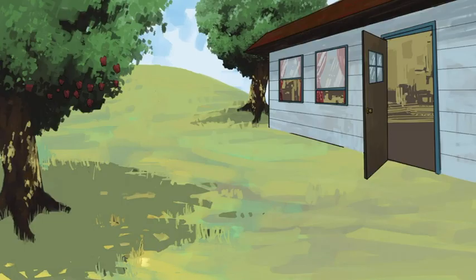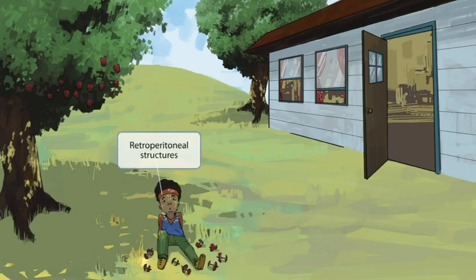Let's get started. Our retroperitoneal structure story takes place in the backyard of an old man who doesn't take kindly to young whippersnappers eating apples from his apple tree. So let's bring in our first youngster.